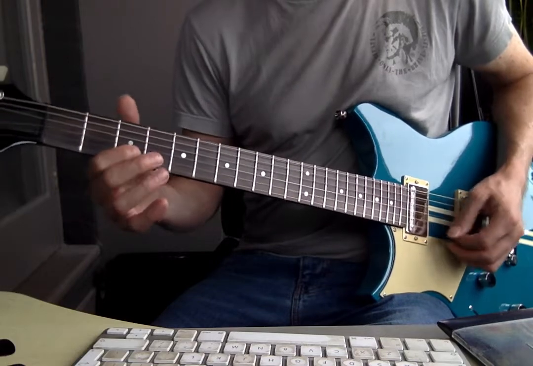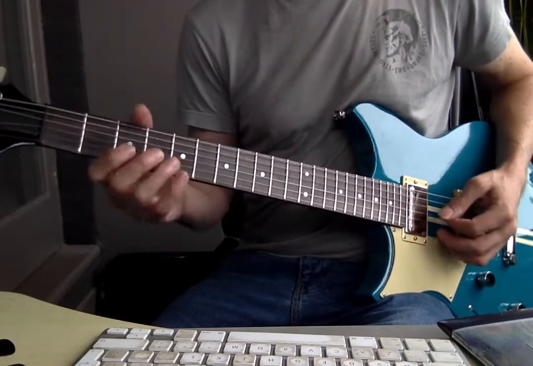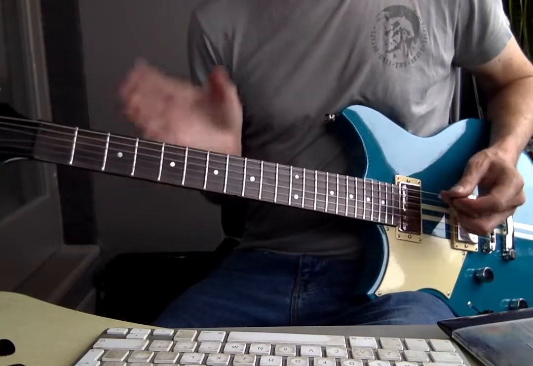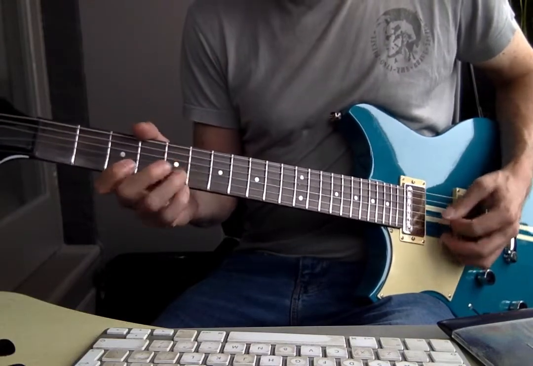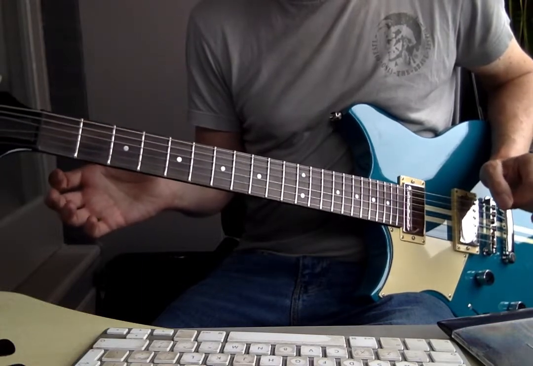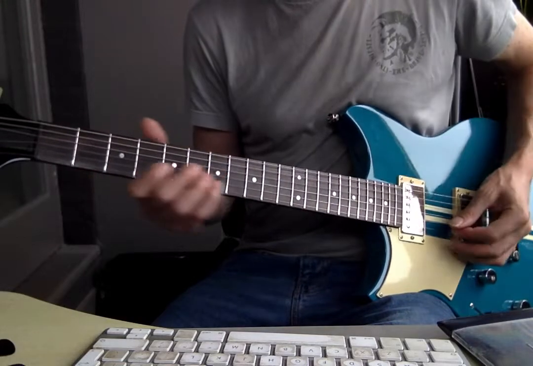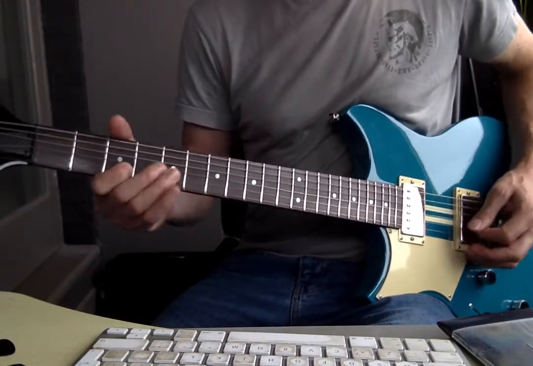Very typical to put vibrato on the last note of a phrase. So use these simple little phrases at first, and then you can use those as building blocks to get bigger phrases.